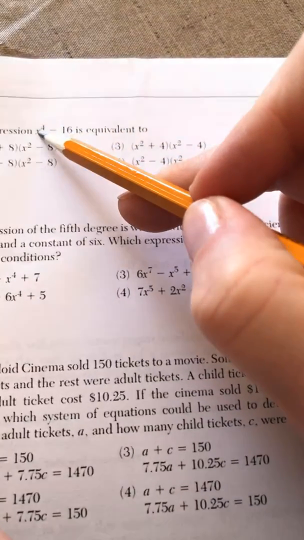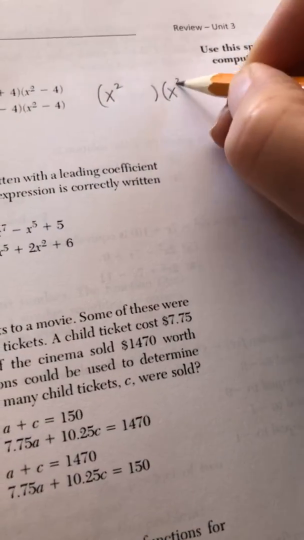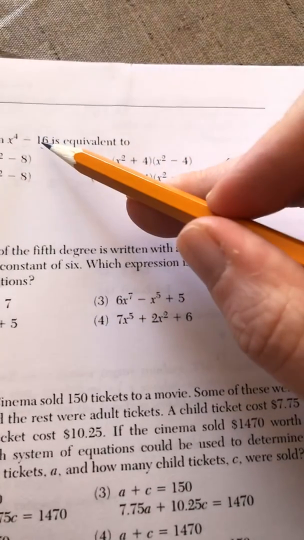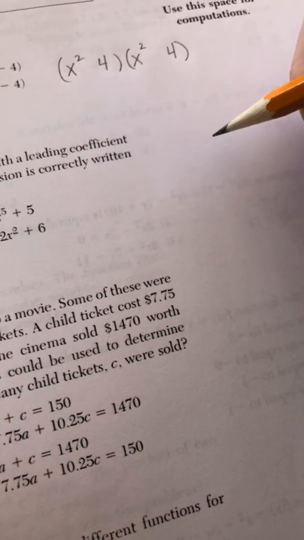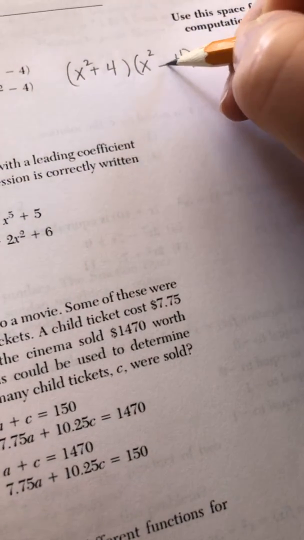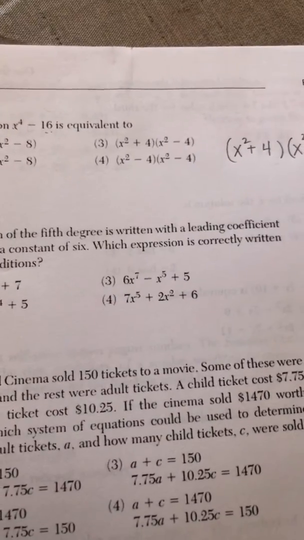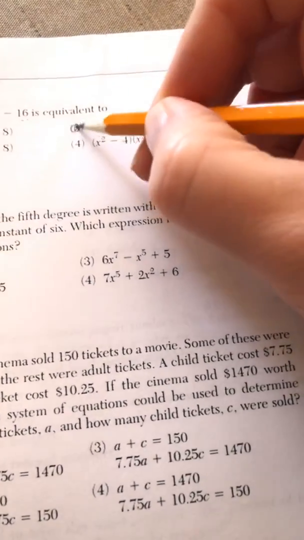We break up x to the 4th as x squared times x squared, and 16, careful, as 4 times 4. With difference of squares, one is always positive and one is always negative. And that answer is right here, number 3.